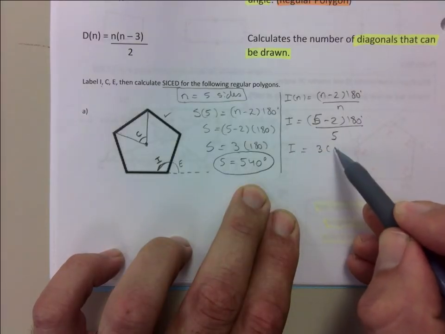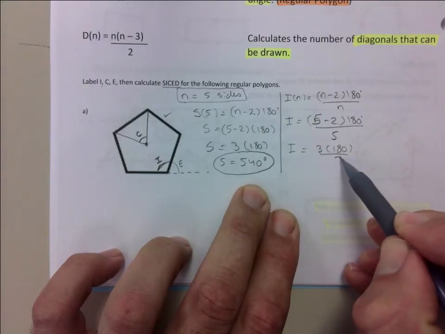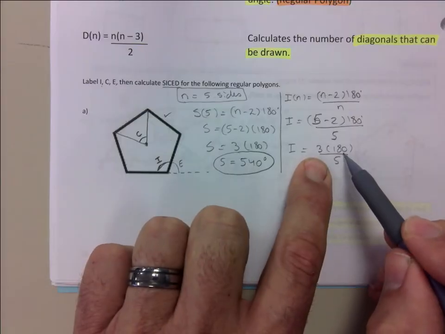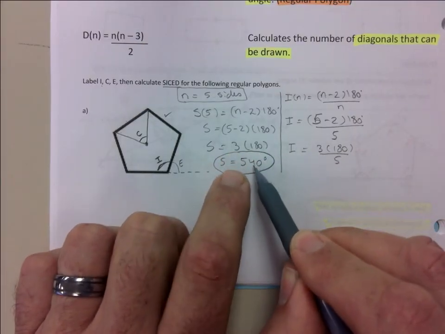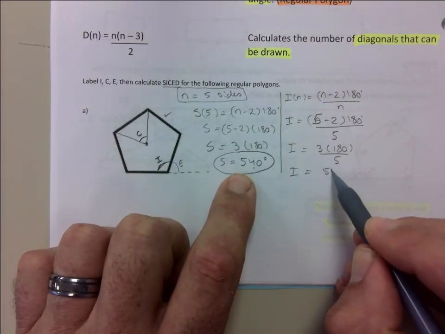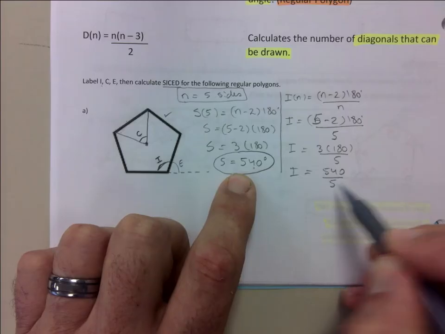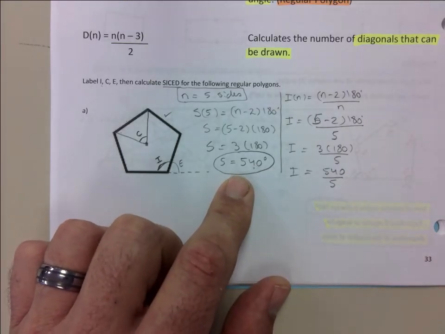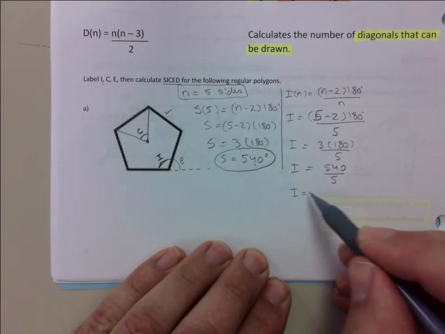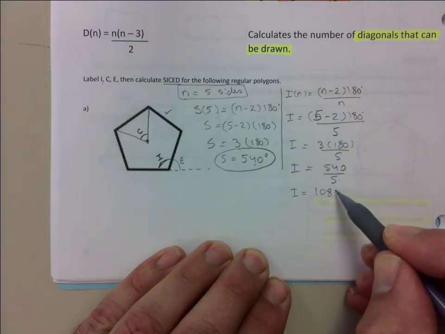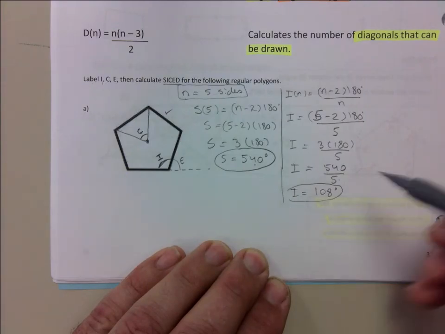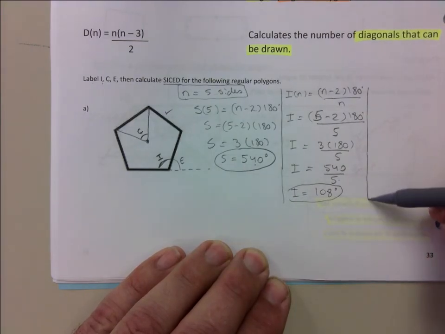So it's 3 times 180 over 5. Did we do the top already before? 3 times 180? We figured it out already. It's 540. So it's essentially 540 divided by 5. Okay, you're splitting the 540 equally amongst 5 angles. So I is 108. Sometimes it's a decimal. Sometimes it's a whole number.